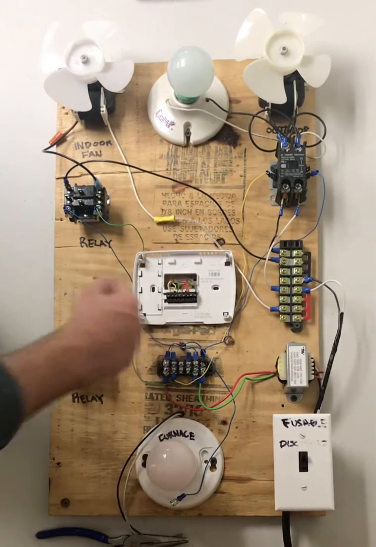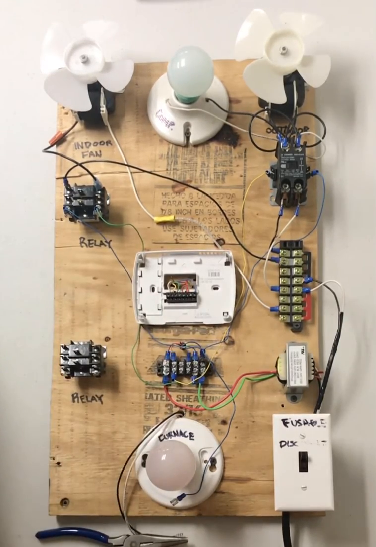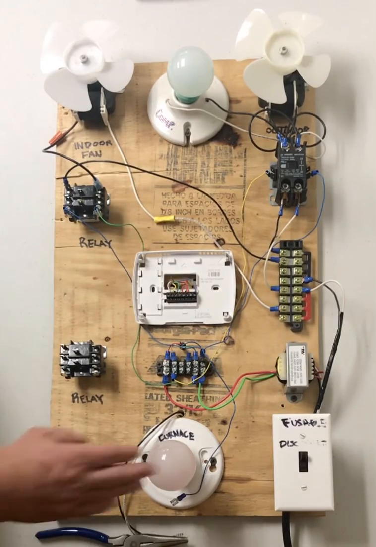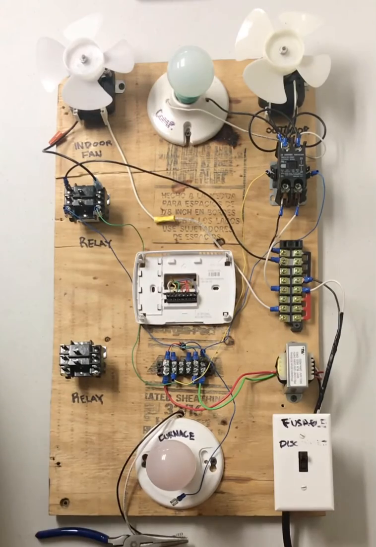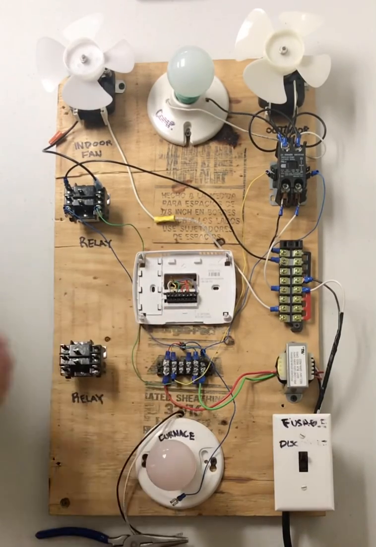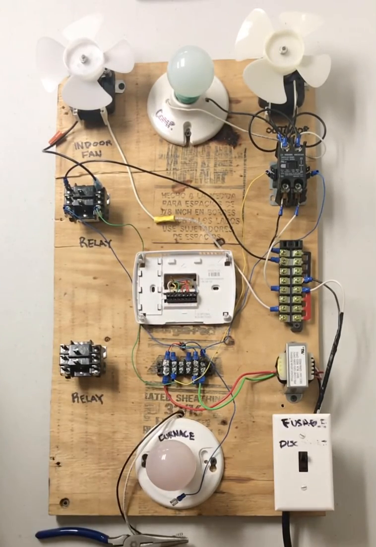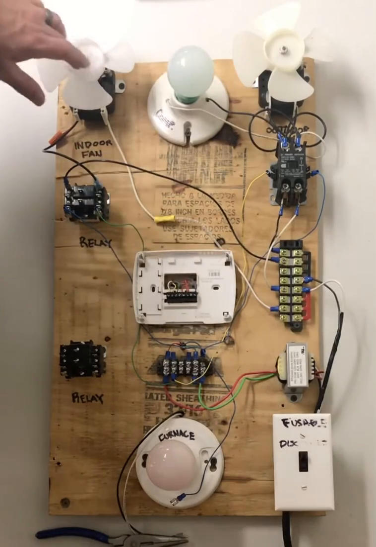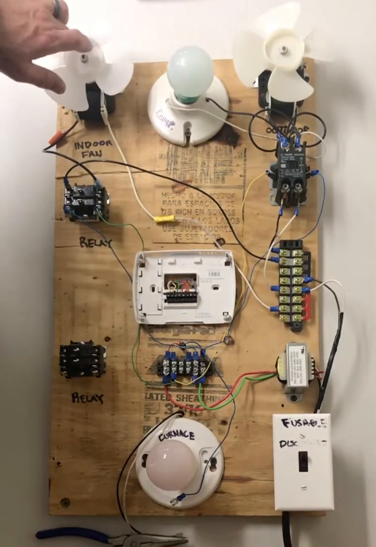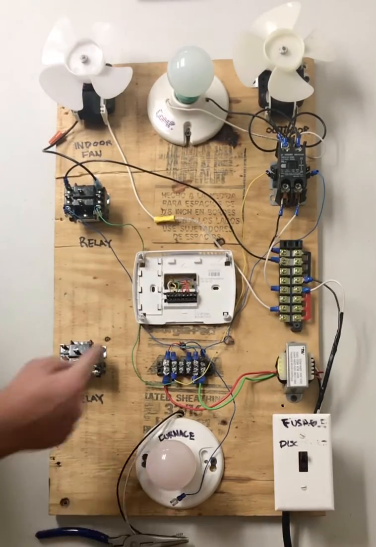So your W terminal controls your heat. Anytime you make a call for heat, your furnace is going to turn on, your indoor fan is going to turn on, and you're going to heat your space. Y is your cooling call. Whenever you make a call for cooling, your outdoor condenser is going to turn on, your compressor is going to turn on, your indoor fan is going to turn on, so you can cool your space.